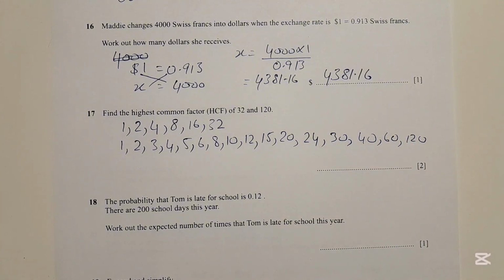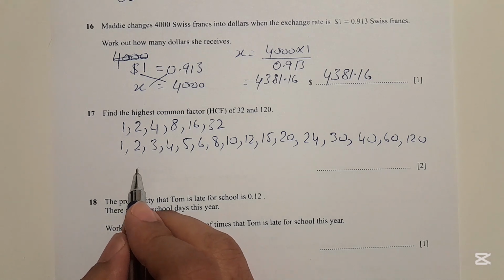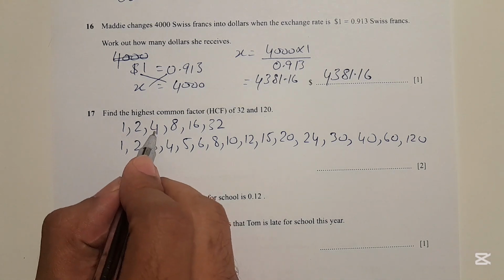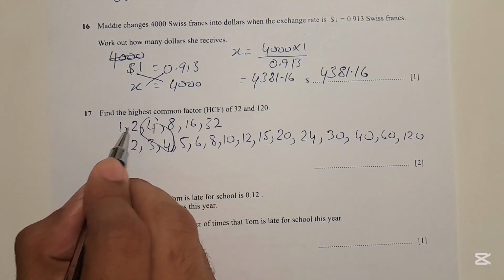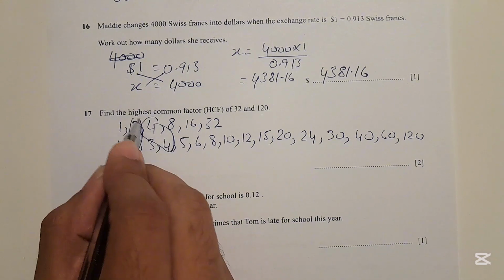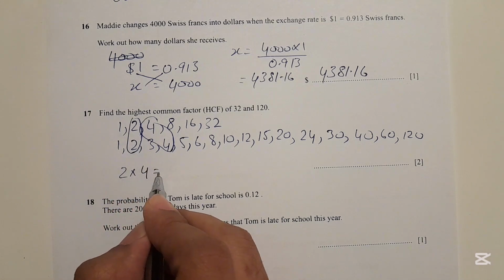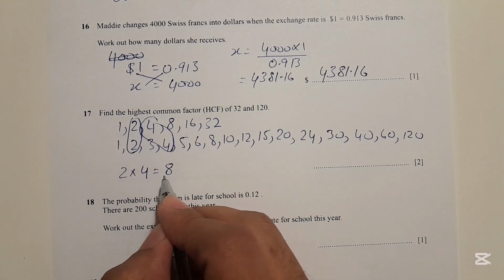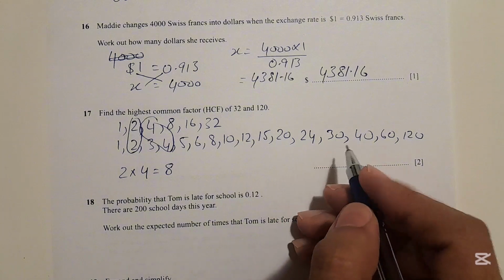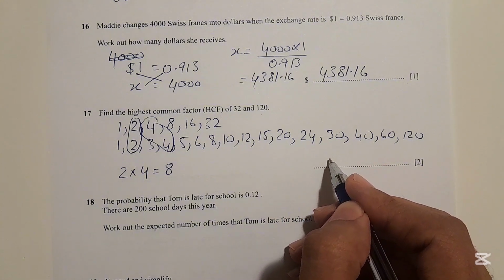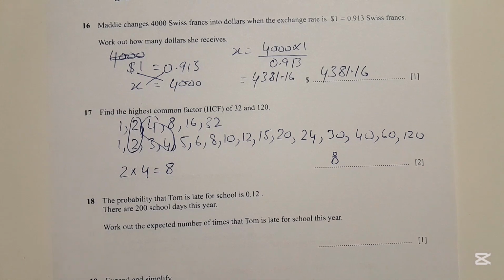So here we have its HCF, which is 4 and 2. So 2 multiplied by 4, which will be the final answer is 8. So 8 will be the HCF of 32 and 120. So 8 will be the final answer.